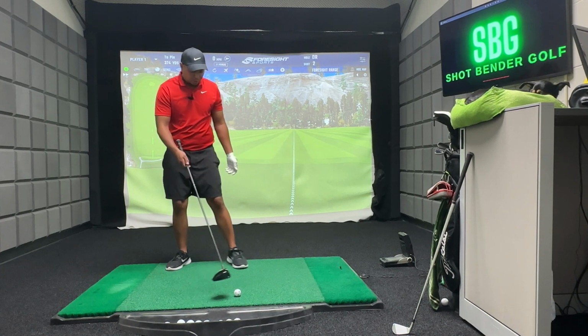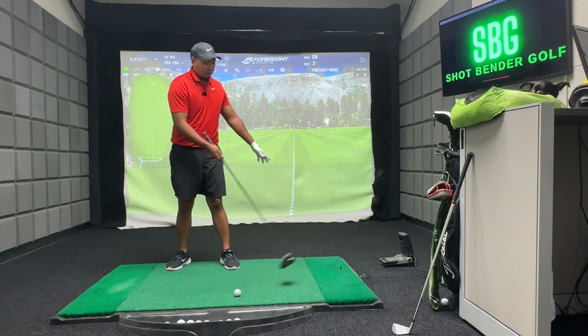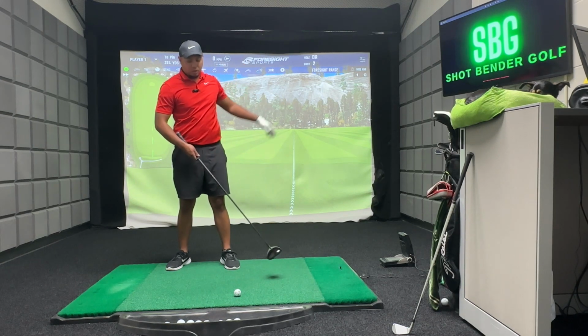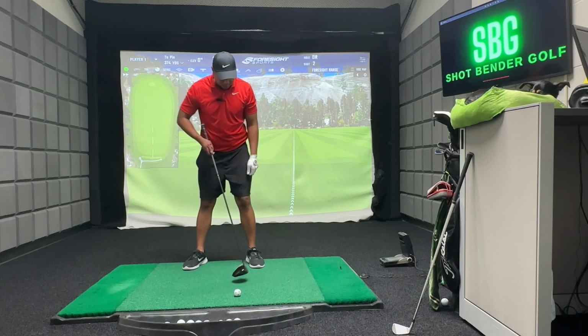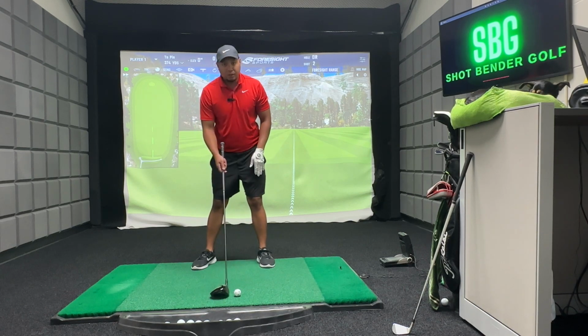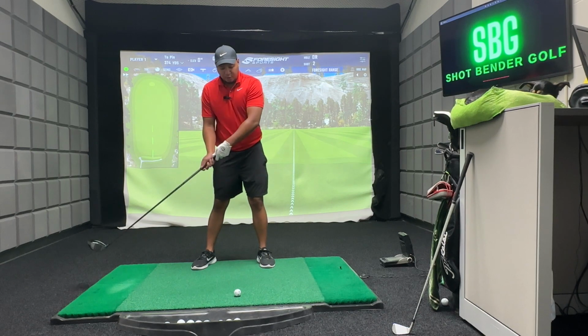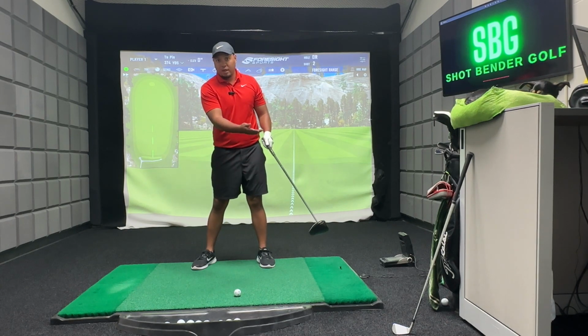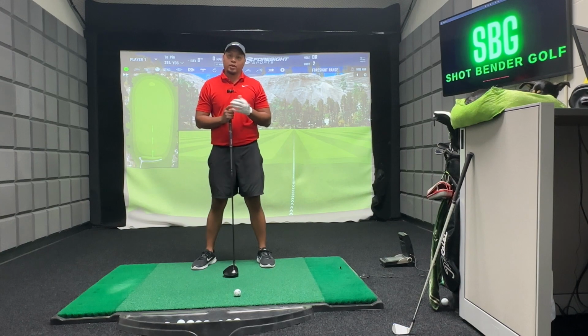So you don't want the ball position too far forward, because then it'll promote a slice or a low hook. So what you want to do is have it on the inside of the left heel with the driver, or just slightly forward of center for the iron. That way we can still catch it somewhat on the in to out path that we're looking for, which is going to help with contact, direction, and launching the ball.